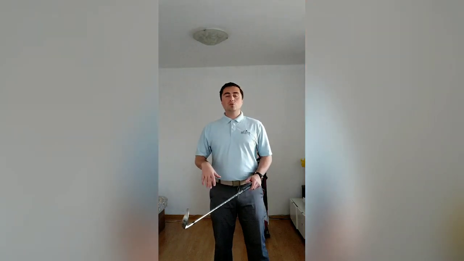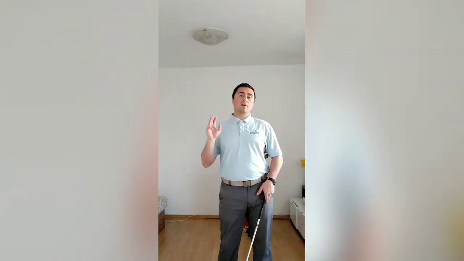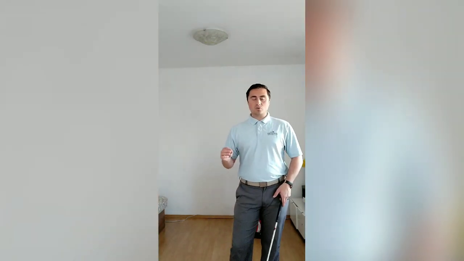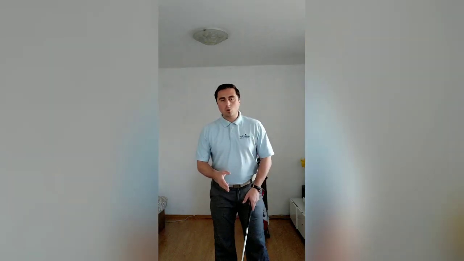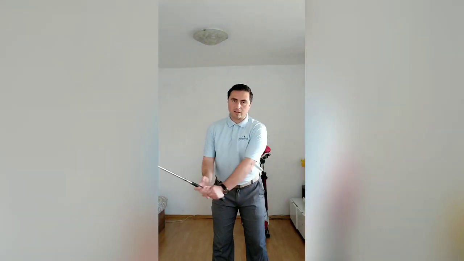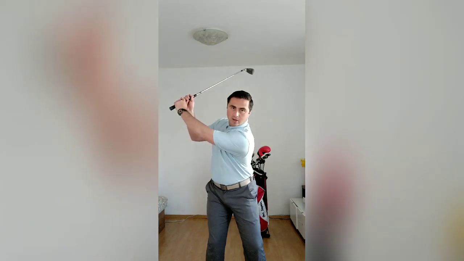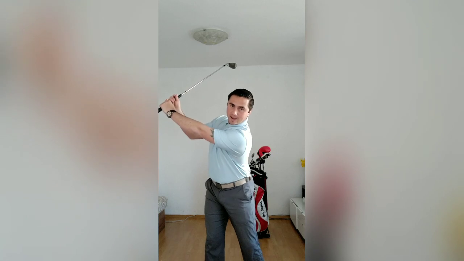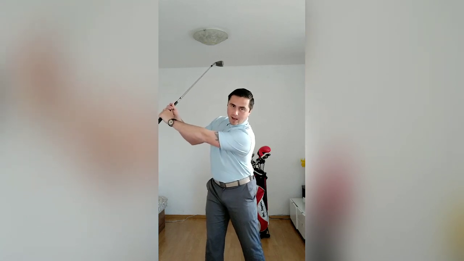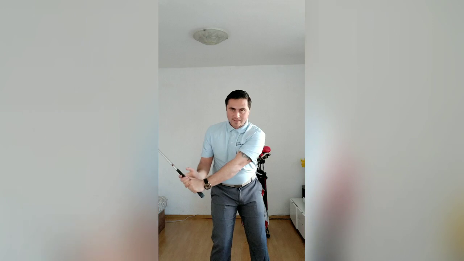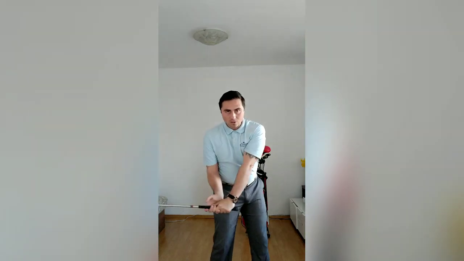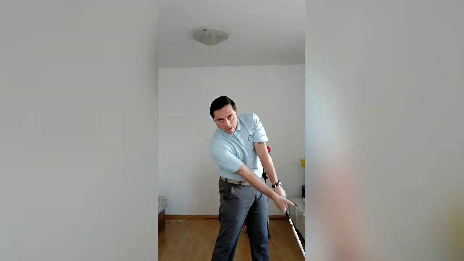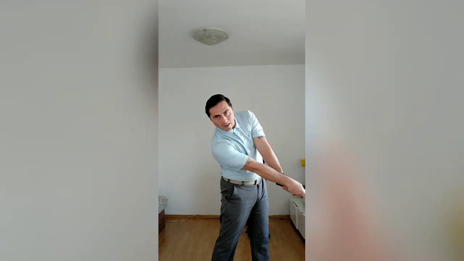On the beginner one, I'm going to count extension, flexion, extension on the different parts of the golf swing. From the setup all the way to the back and the top of the swing, I'm going to call this extension, so everything is extended. Getting to the downswing, I'm going to flex, and afterwards I'm going to shoot and extend again.